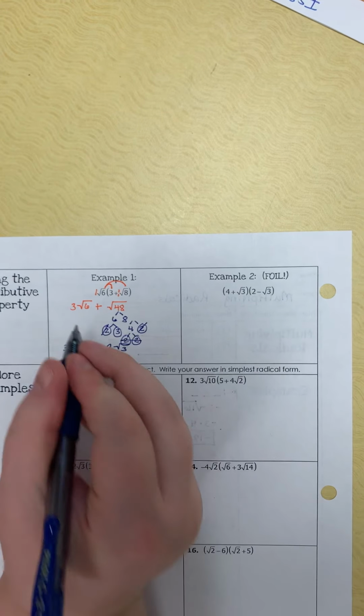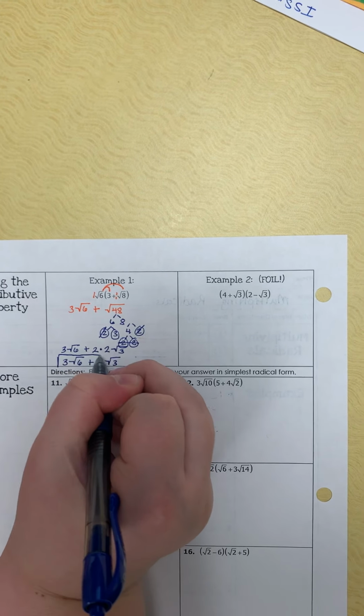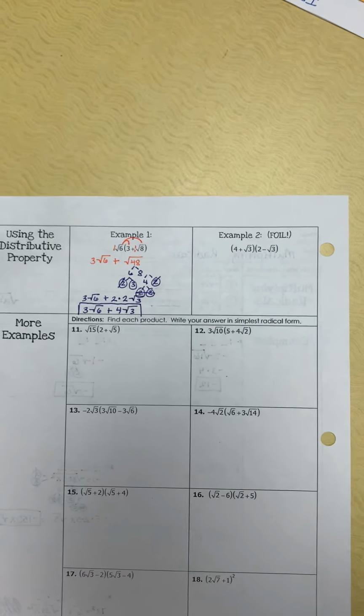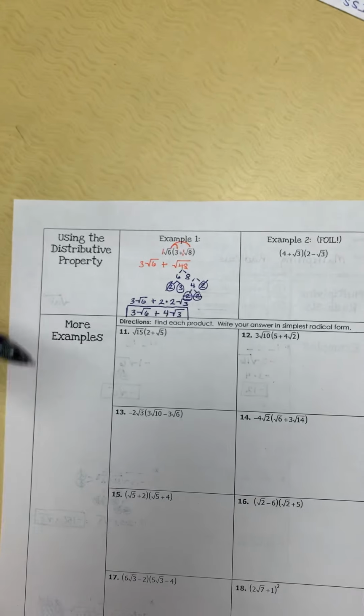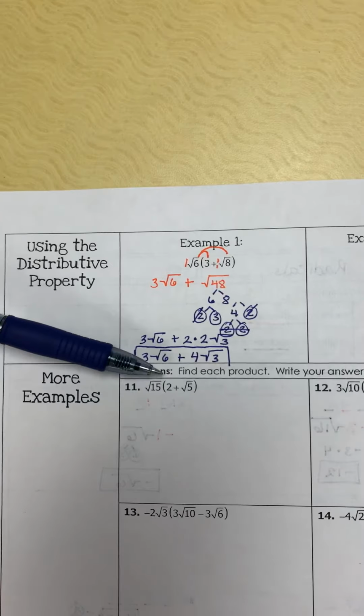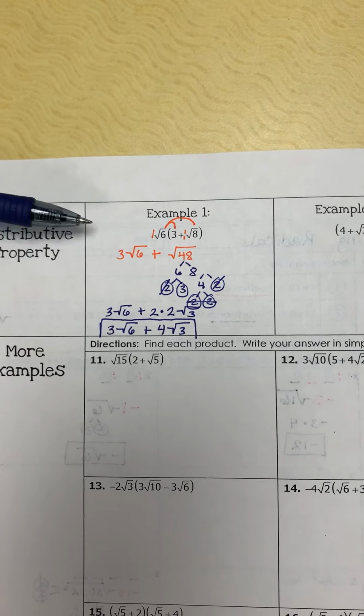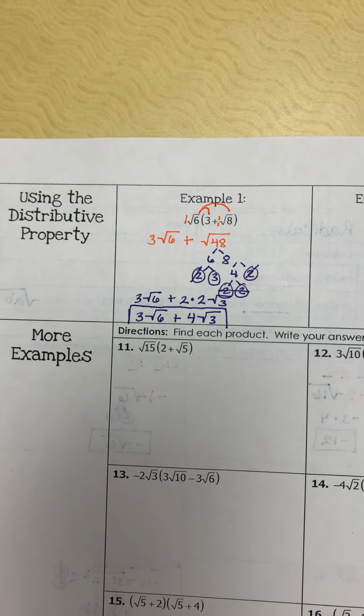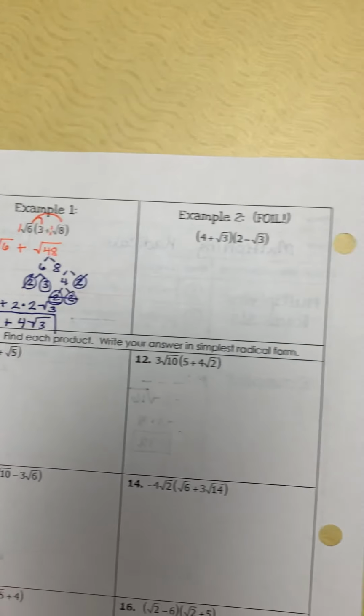Those are not like terms. So I have to leave it as this. Okay, that's like the radical 6 family and the radical 3 family. They don't look alike, so they can't go together. Notice that you had to go from here to this point, though, because you always had to simplify radicals. These were not like terms, but I cannot leave it because that one was not simplified. Okay, so that's where we're distributing.